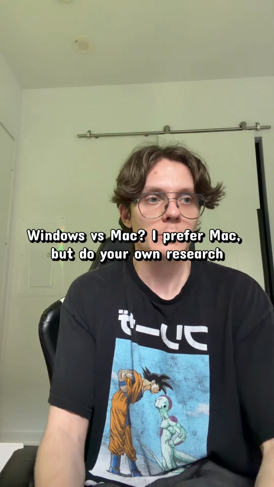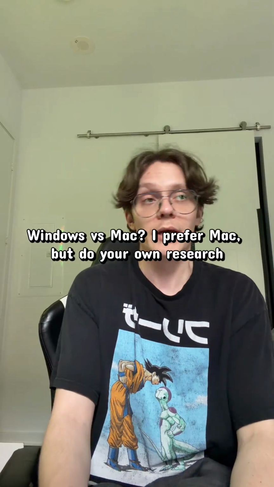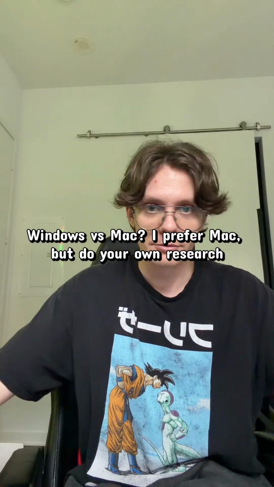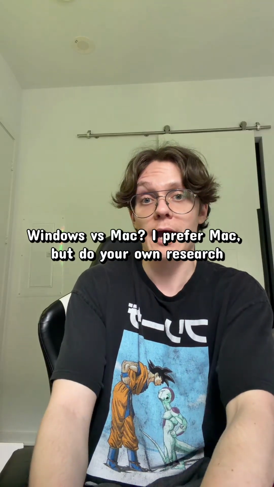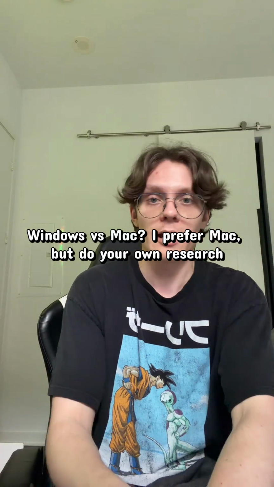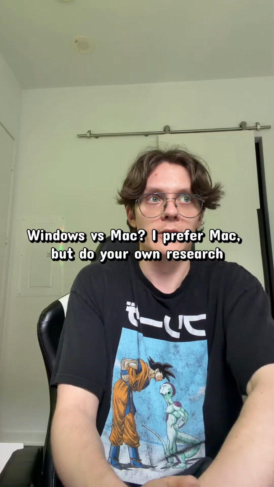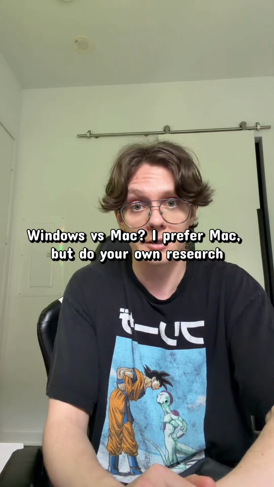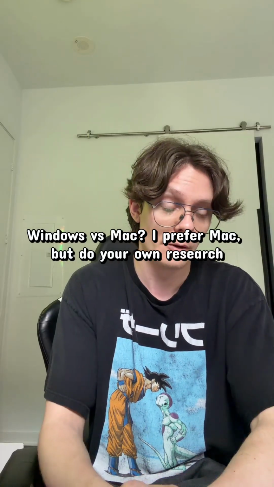There are obviously many benefits to Windows. There are many benefits to Mac. Do your own research, but if you already have, let's say, a desktop PC, I don't see why it's not worth giving it a shot to record your music on there. So let's talk about what you need for a Windows PC.